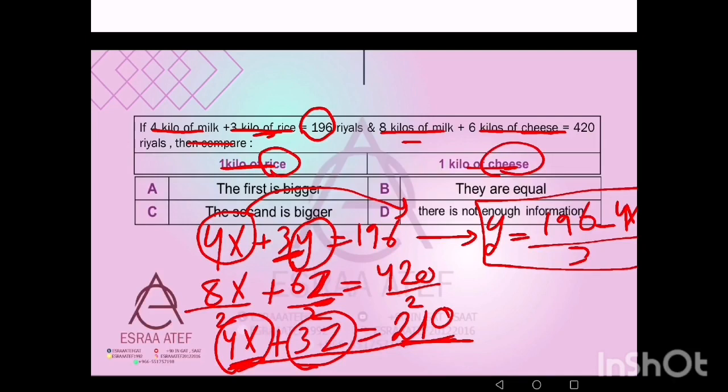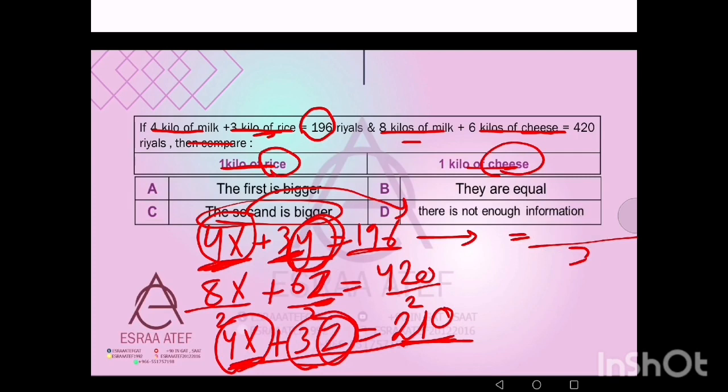Here if we add 4 of milk and 3 of rice, it gives me 196. So it means that the rice is less in price than the cheese. Okay, so which one is more in price? The second one, which is the cheese. Without using this equation, we don't need to use this equation, because we have 4 of milk here, and we have 3 of the other one on the other side.